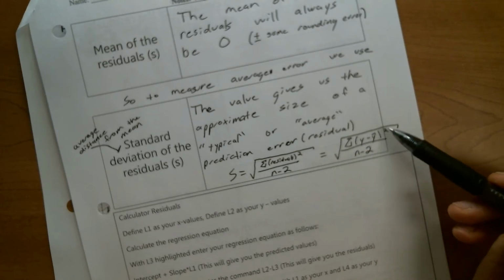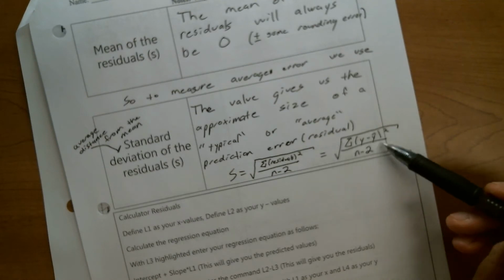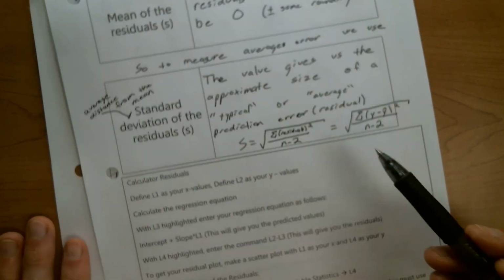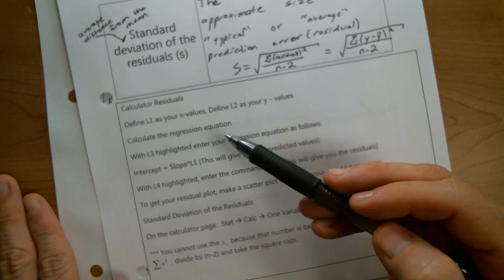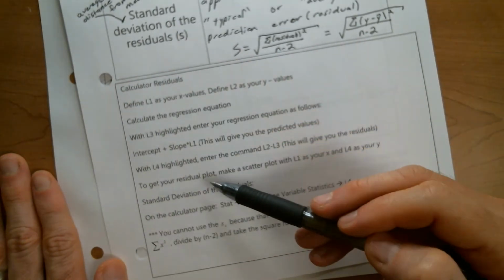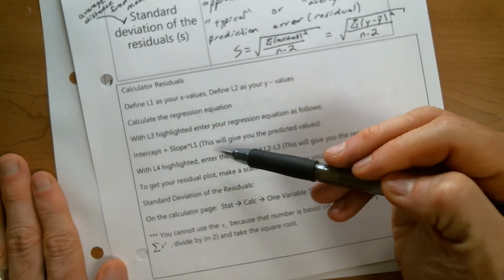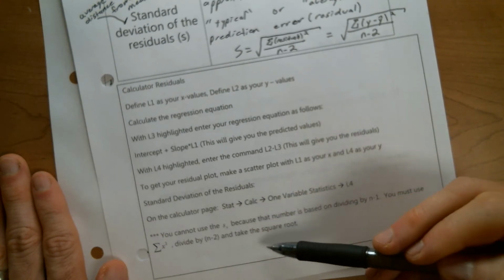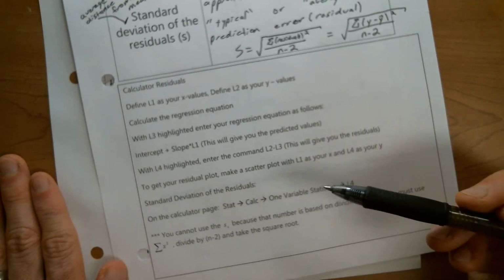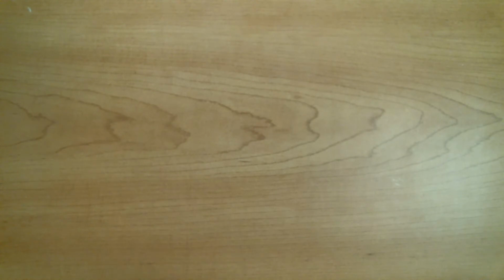But if we're doing it on our calculator, there is a series of steps that we're going to have to go through. Now, this box outlines those steps. I'm not going to read through this right now. I'm just going to do an example, but this is your checklist of how you have to do it if you're doing it on your own for a different problem. So let's actually do an example here so that you can see how this works.